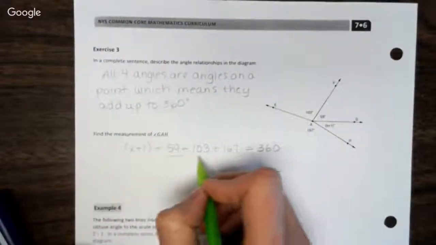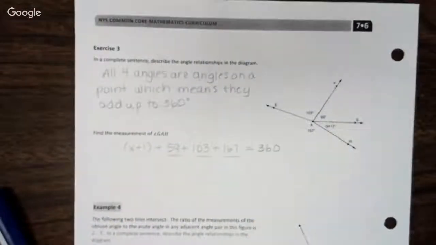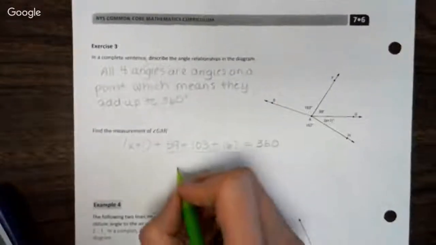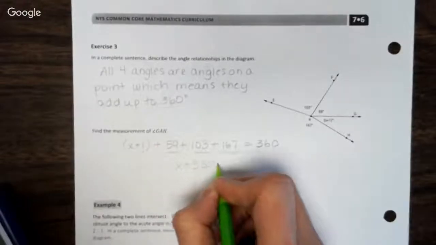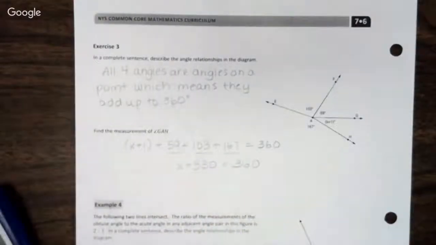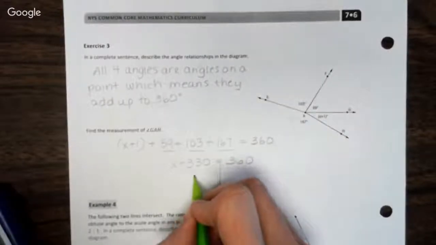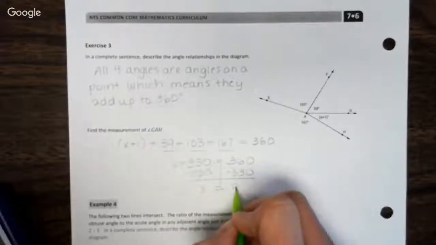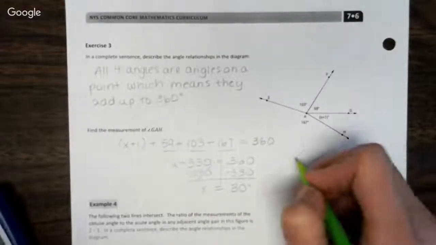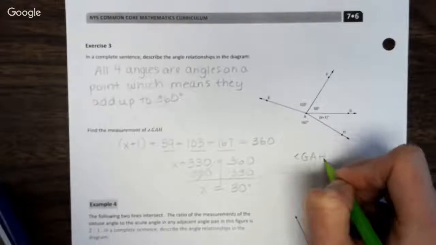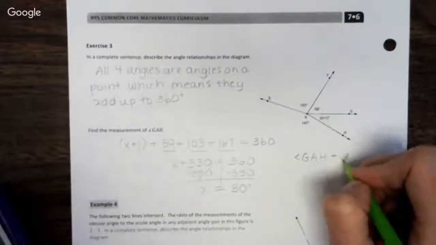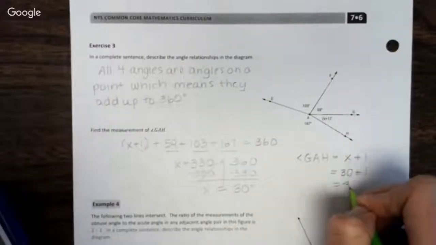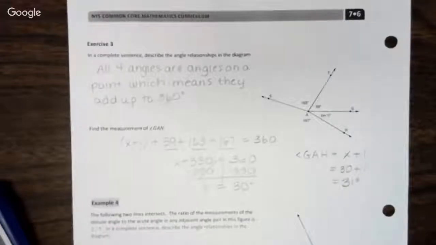So now we have four numbers here that we have to add together. So I'm going to do 1 plus 59 plus 103 plus 167, and that gives us 330. So subtract 330 from both sides. So x is 30 degrees. Now this question is asking us for GAH. Now that's x plus 1. So since x is 30, the whole angle would be 31 degrees.